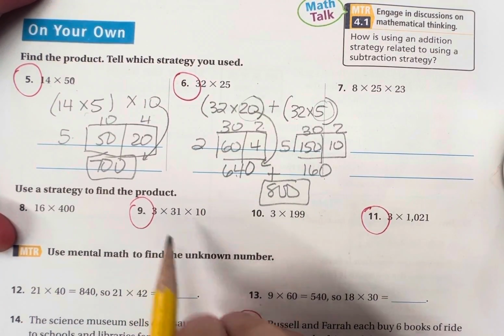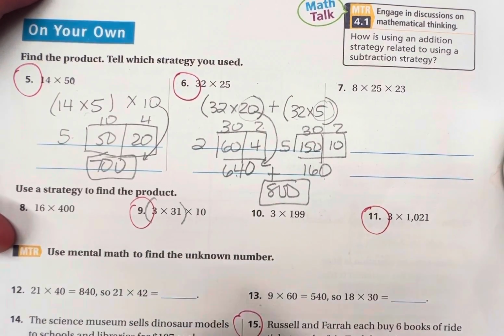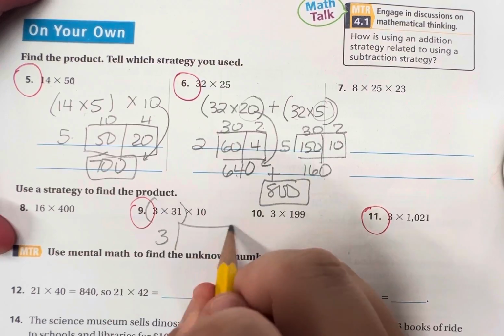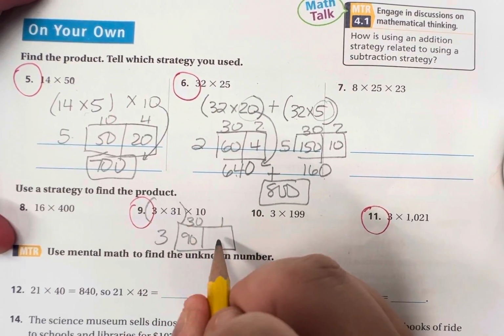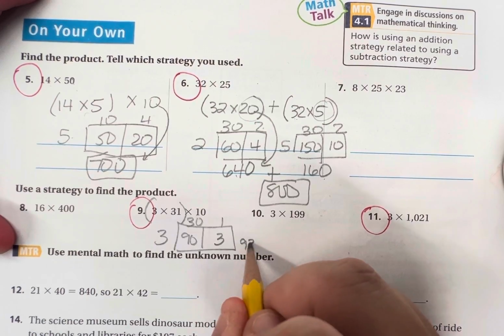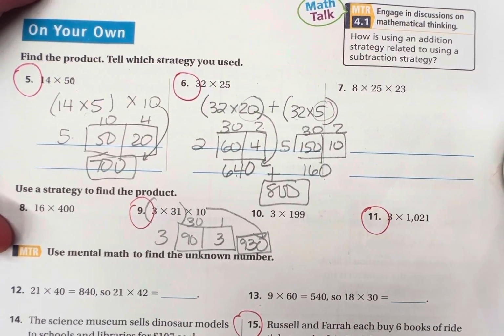Now, how to do this one? Again, when I'm multiplying by 10, that means I'm just adding a 0 to my answer. So if I do 3 times 31, I can have 90 here, 3 here, which gives me 93, and I just tag on that 0 for 930.